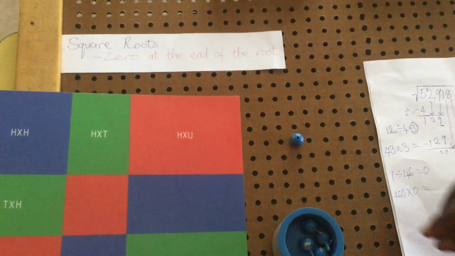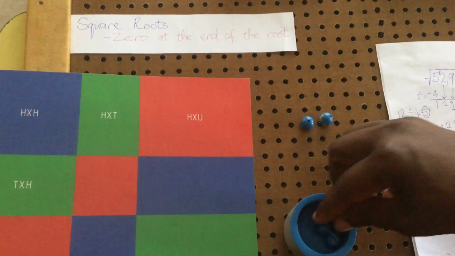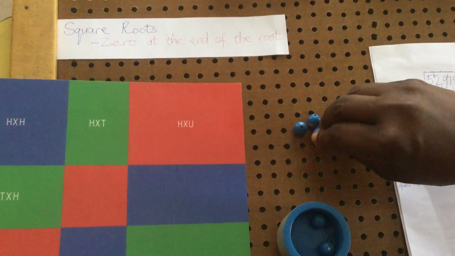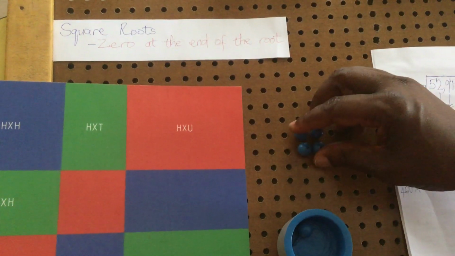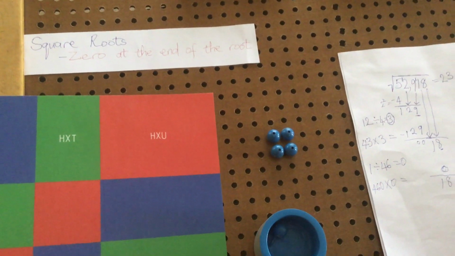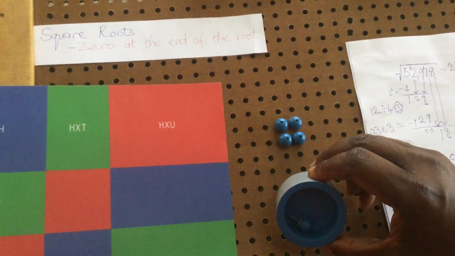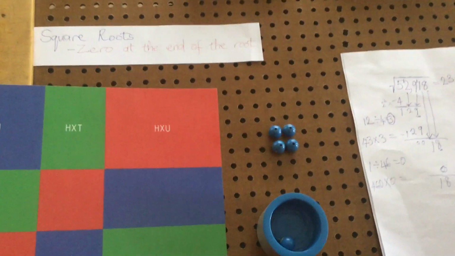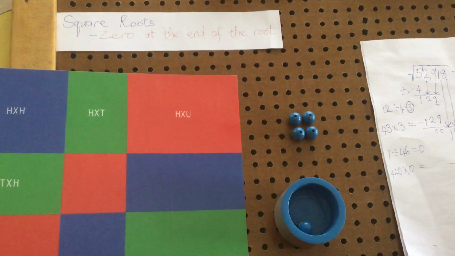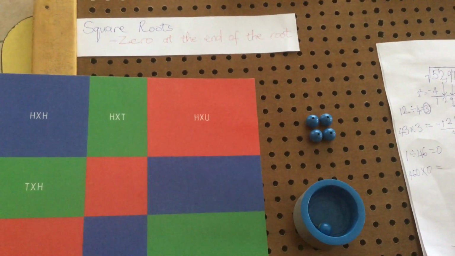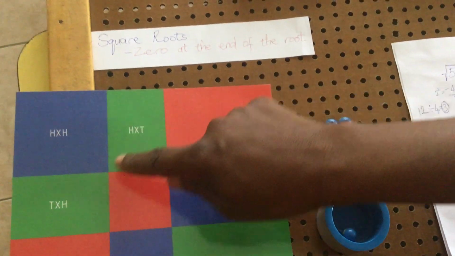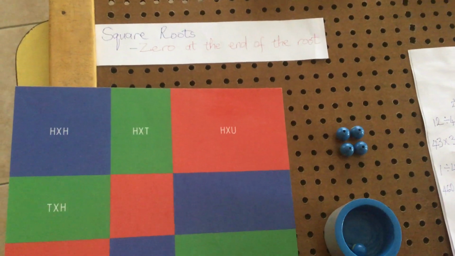This one, square of 1, square of 2. We have just one left. Okay, so the next thing we have to do now is to build these rectangles.